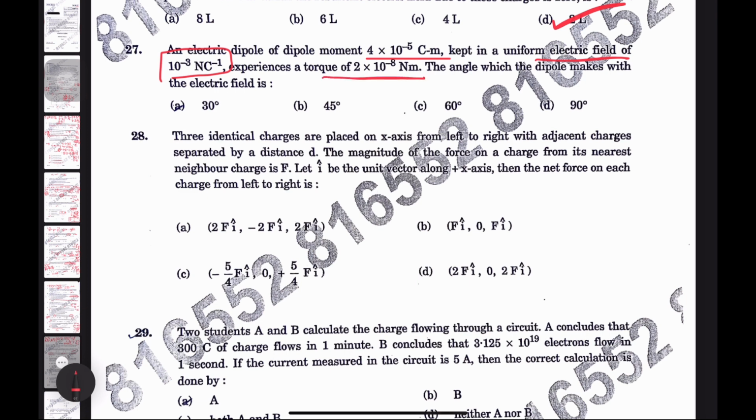The angle which the dipole makes with the electric field is a very straightforward question. So tau is equal to P E sine theta, and you could easily solve it. On solving it you will get 30 degrees, because you will have sine theta equal to 1 by 2, and we know sine becomes 1 by 2 at sine 30, so theta is equal to 30 degrees.